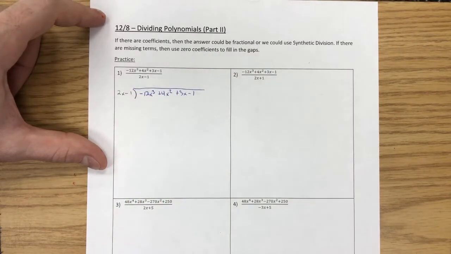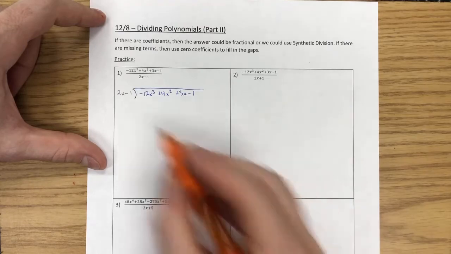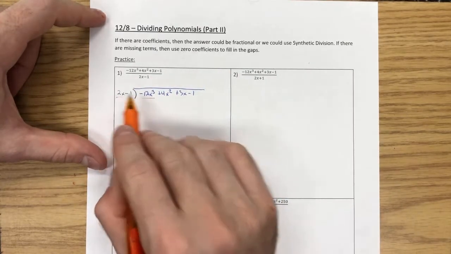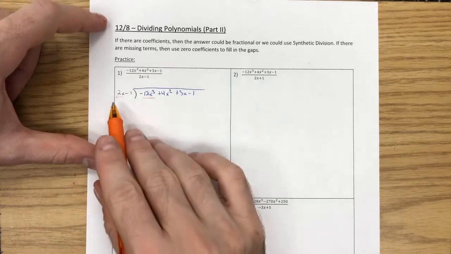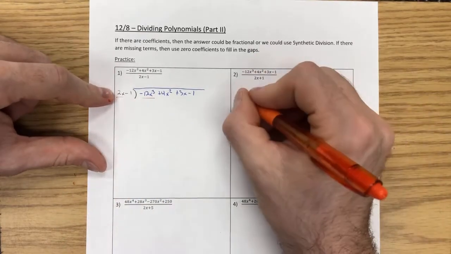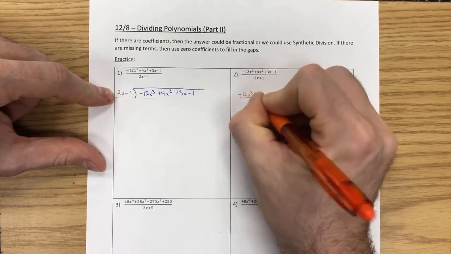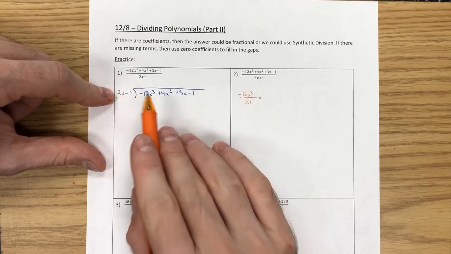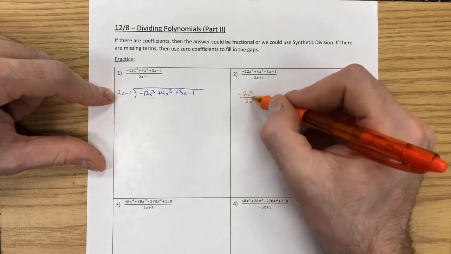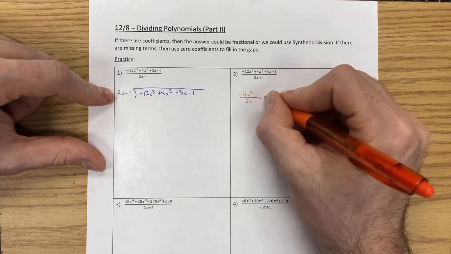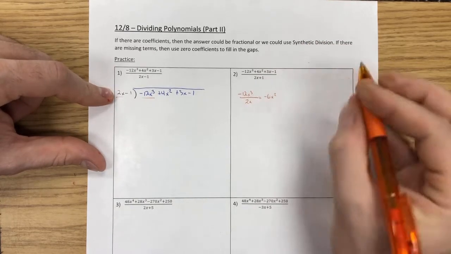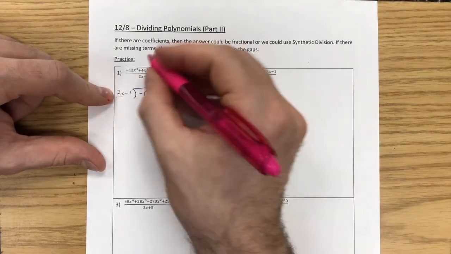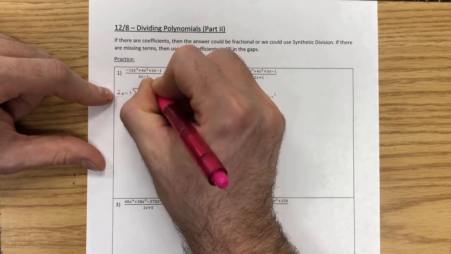And again, what we're going to do is consider the first and only the first values. I know in one of the previous videos I said 2 times what gives me negative 12, but I think an easier way to explain this is that we're going to take that negative 12x cubed and divide it by 2x, and that will give us the 2x times what gives me negative 12x cubed. So negative 12 divided by 2 is negative 6x squared, because one of those x's cancels out, and that is actually what we're going to put up at the top. So negative 6x squared.